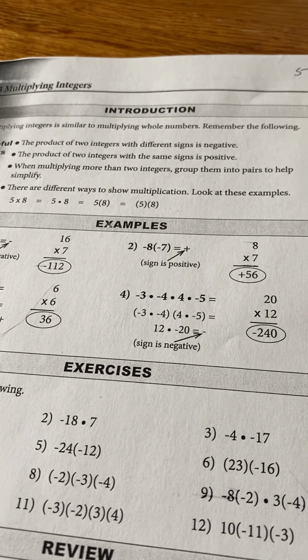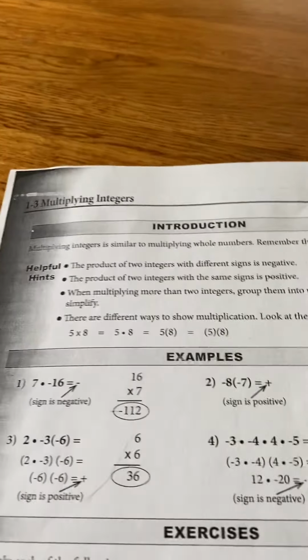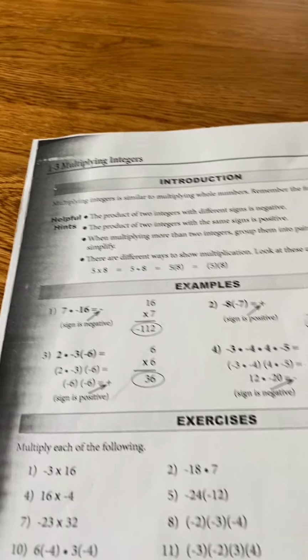Good afternoon. Today we're going to be talking about section 1-3, multiplying integers.